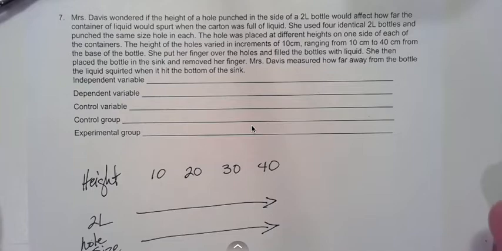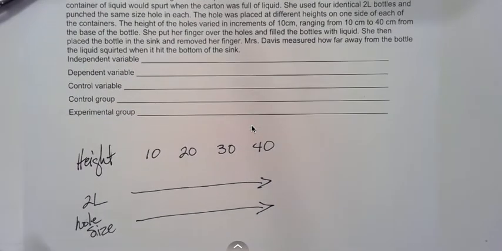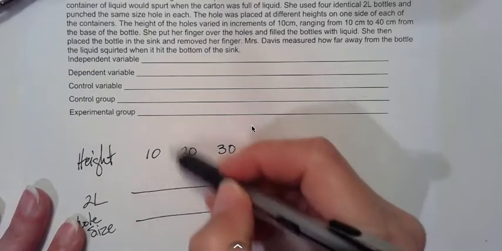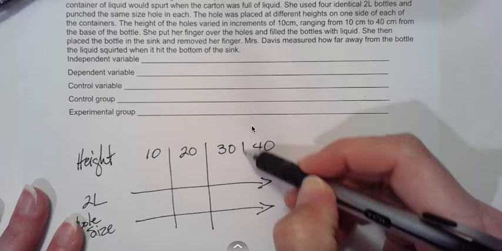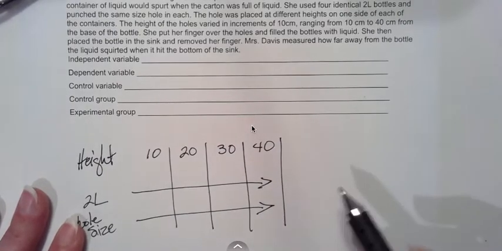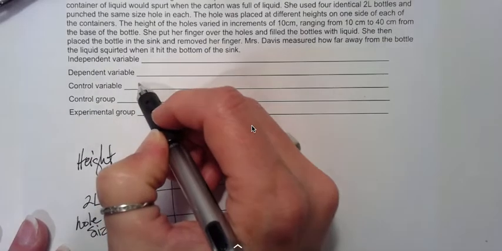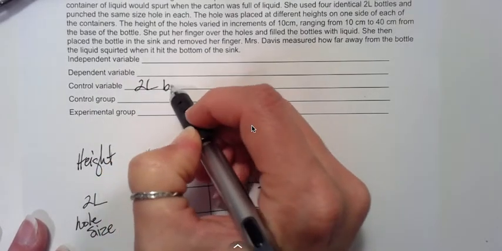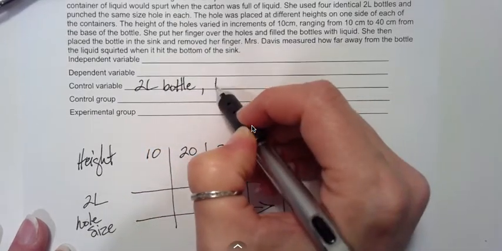So this is kind of setting up my idea of how to draw them out because we see, well, we've got one experiment at 10, one experiment at 20 and 30 and 40. These are staying the same. Okay, that's giving me information already. So control variable is the 2-liter bottle and the hole size.